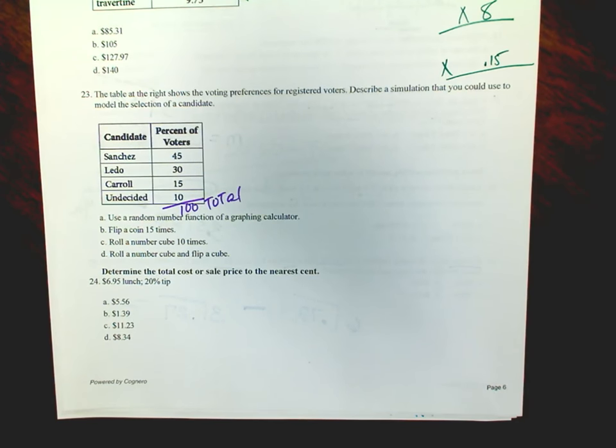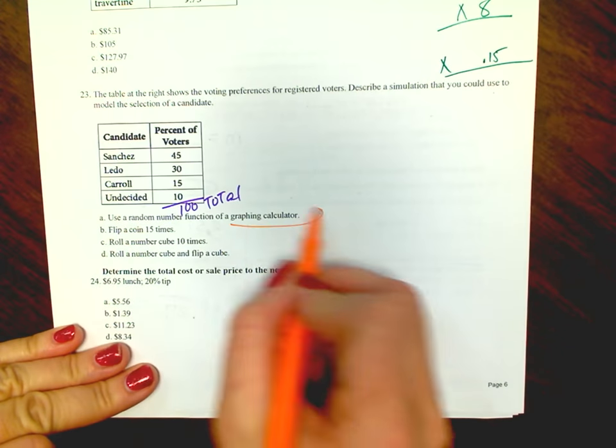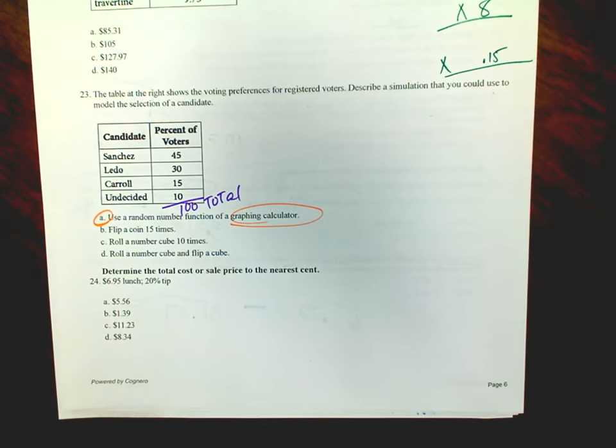A, use a random number function of a graphing calculator. B, flip a coin 15 times. C, roll a number cube 10 times. D, roll a number cube and flip a coin. Okay, I'm just going to tell y'all, because this one we haven't really discussed, and we don't use graphing calculators, but your answer is going to be A.